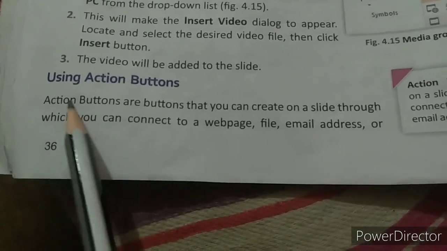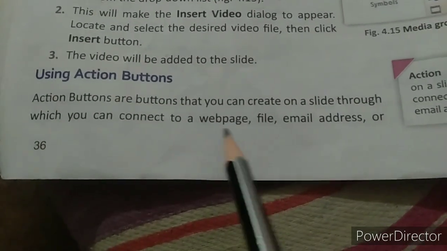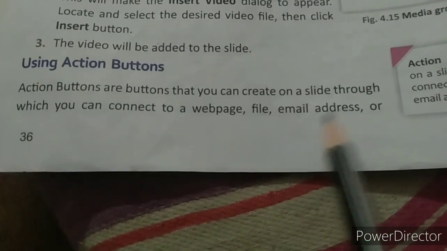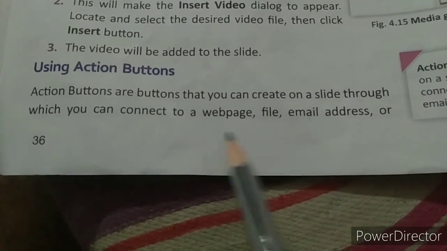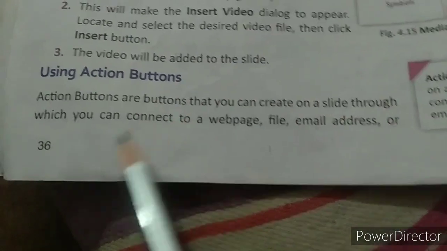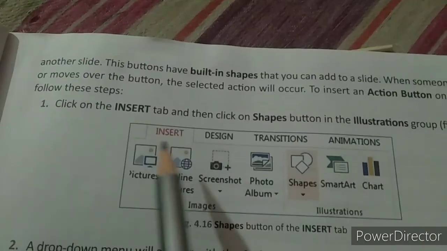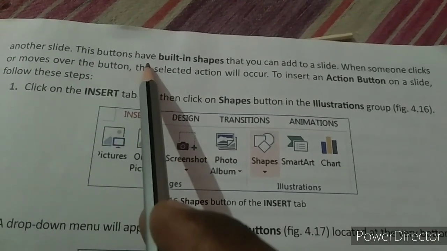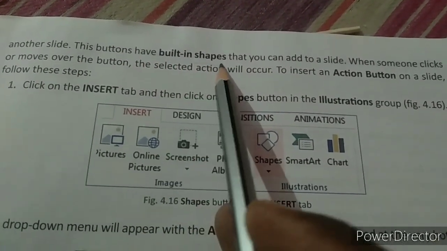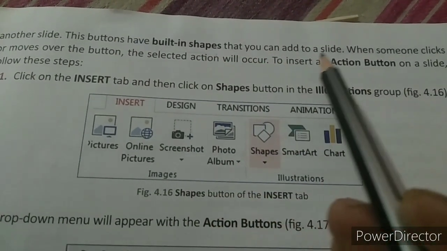Now next, action buttons are buttons that you can create on a slide through which you can connect to a web page, file, email address, or another slide. Now let us see. These buttons have built-in shapes that you can add to the slide.